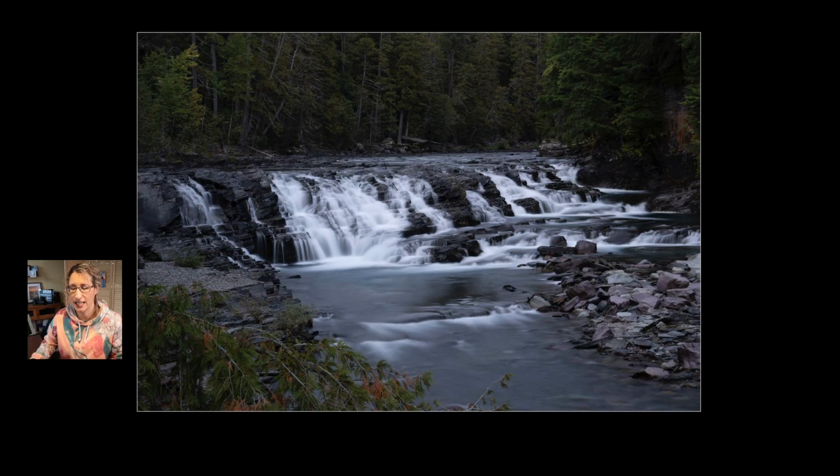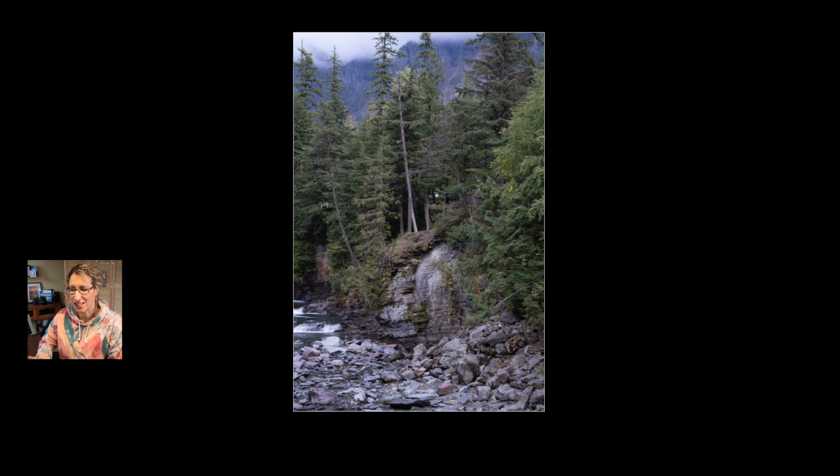And then here is another waterfall further down, from a lower perspective. Oh, it was so beautiful there, just absolutely gorgeous. And this is to the side of the waterfall. I just like the way there's clouds at the top of the mountains there, and that one tree kind of in the middle, slightly off center.